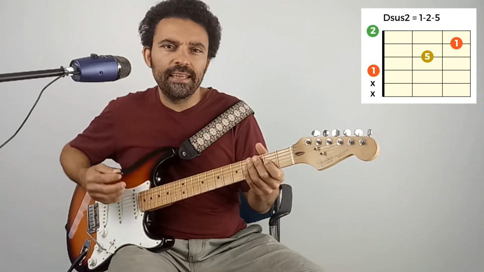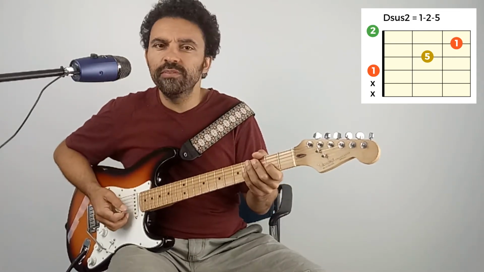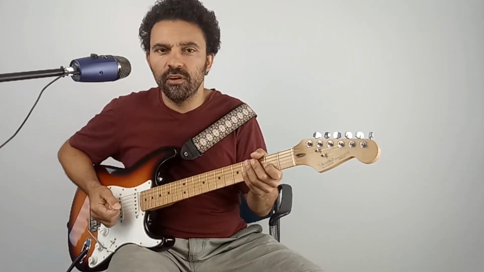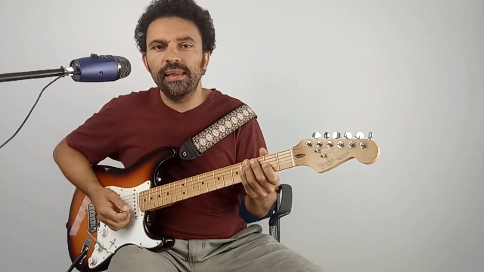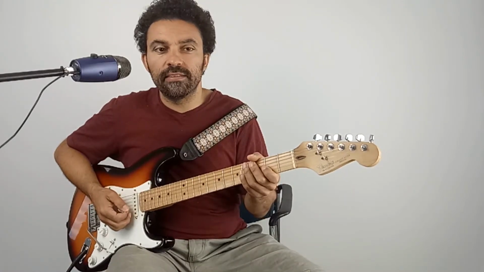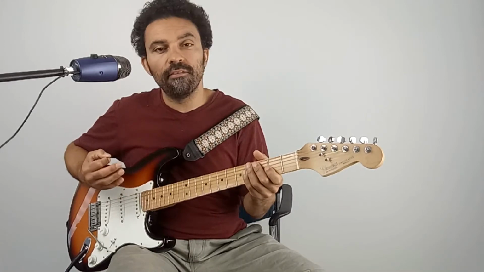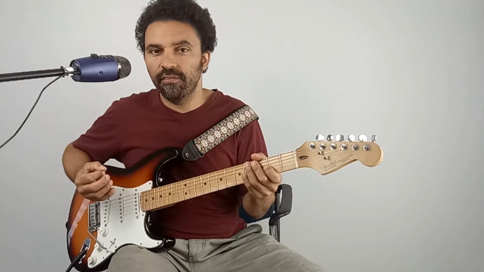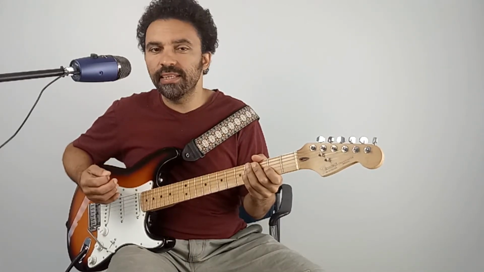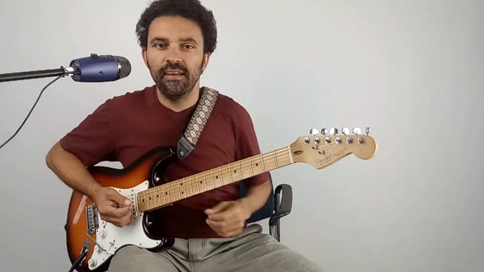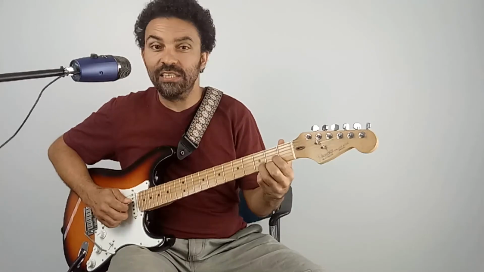Let's look at a couple of others. So we've done major, we've done minor, we've done dominant 7th, we've done major 7th. We haven't done minor 7. Now, minor 7 is basically a minor chord at its core. So you've got a 1, a flat 3, and a 5. But a minor 7 chord also contains a flat 7. So we have to make a couple of adjustments here if we start from our D chord.